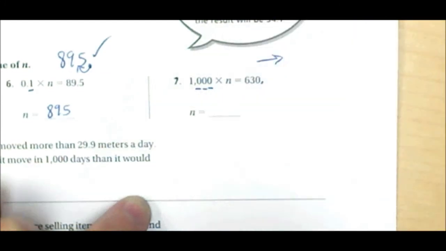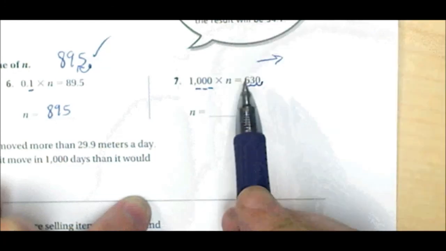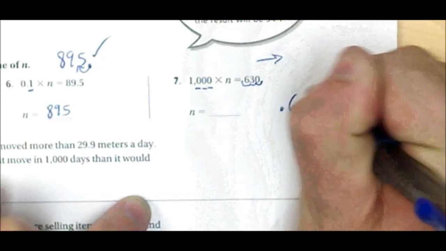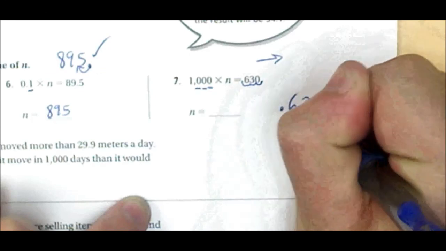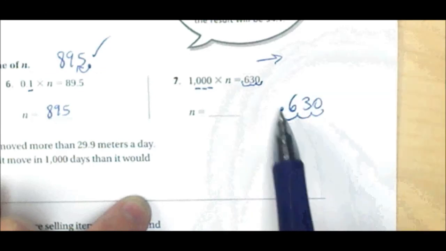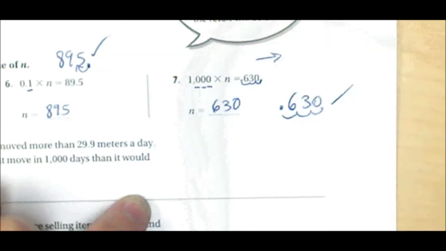So if this is where my decimal point is now, this must be where it used to be, right in front of the 6. So let me try that. 0.630. If I multiply this by 1,000, 1, 2, 3, it goes to the end here, and I get 630. That checks out. So n in this case is 630.